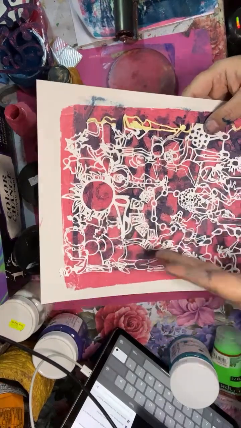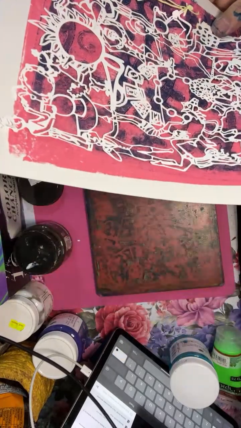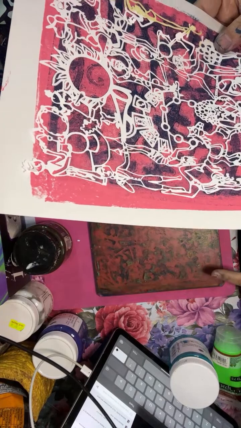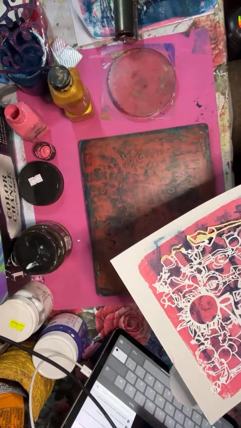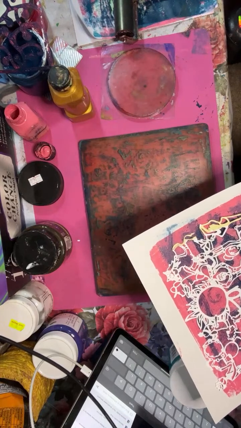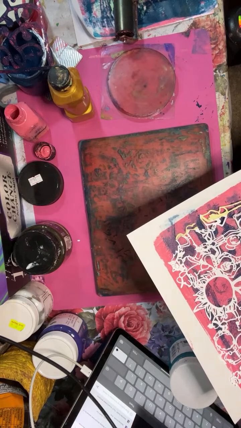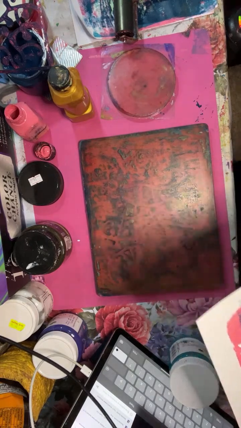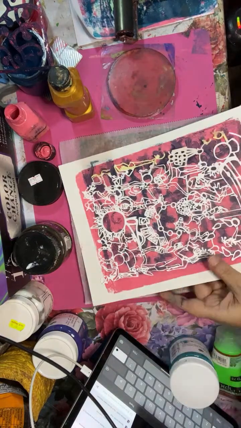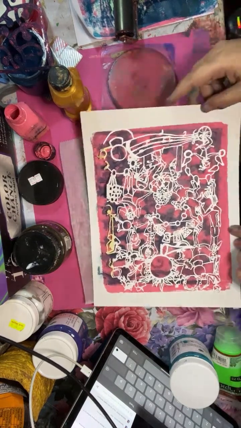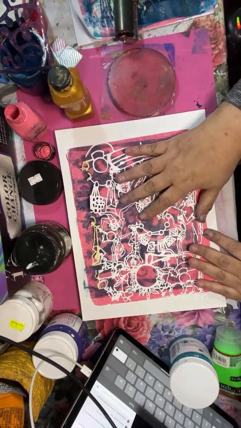You can see that white will be okay. So we can use paint over here, but no, let's put some wax paper here, so we are not going to dirty the table.